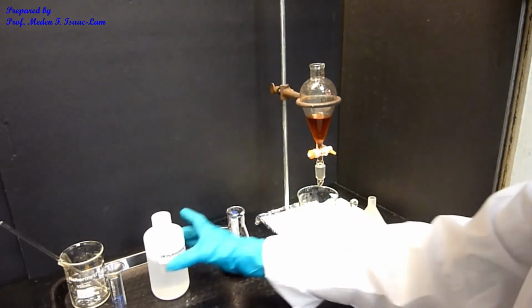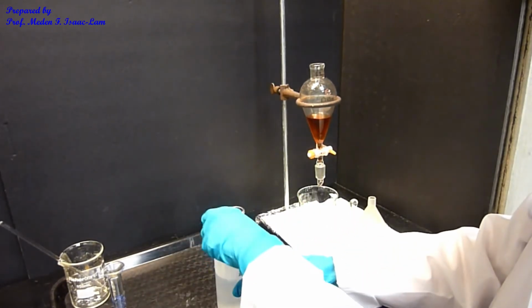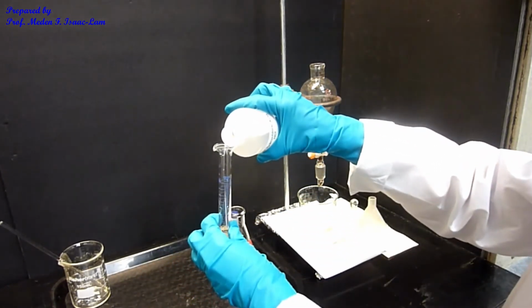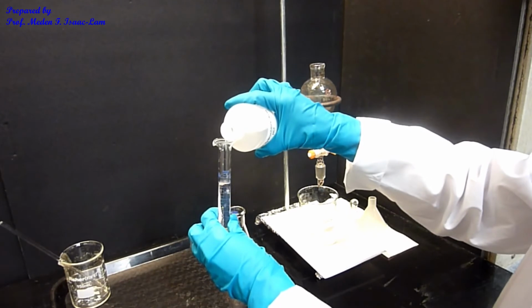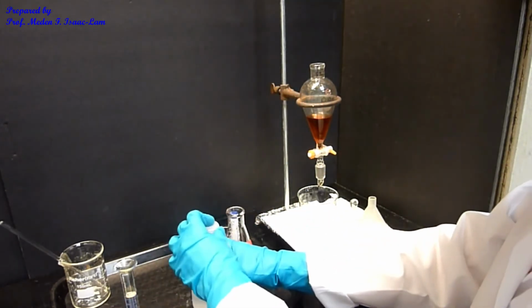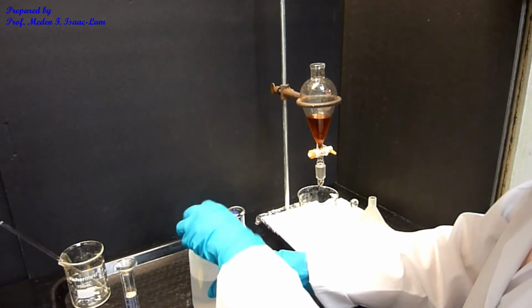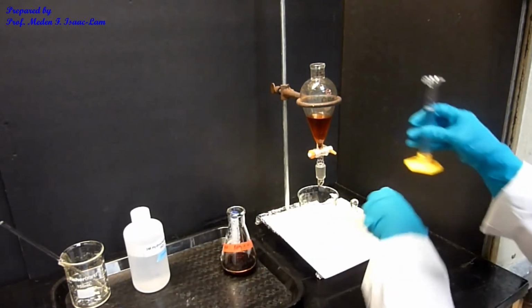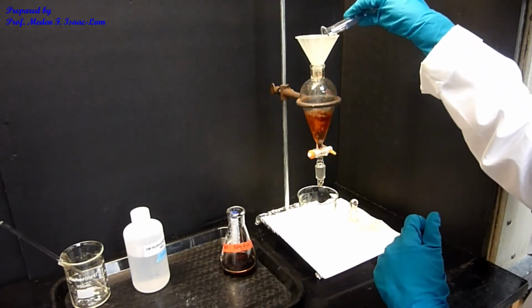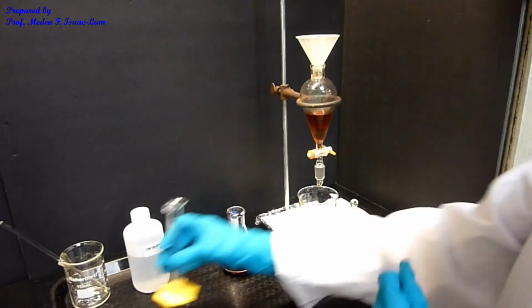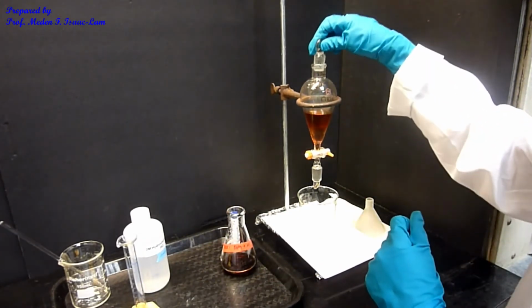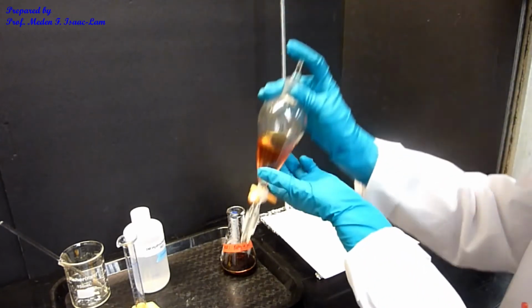I'm going to measure another 10 mL of the hydrochloric acid. So I did 2 extractions. Then again I add it using a funnel, put the stopper on, and do the same process.